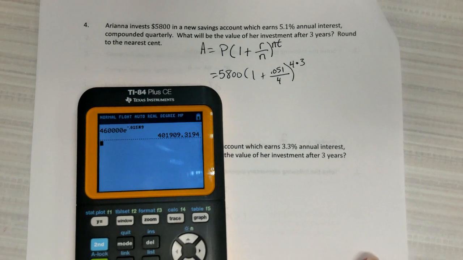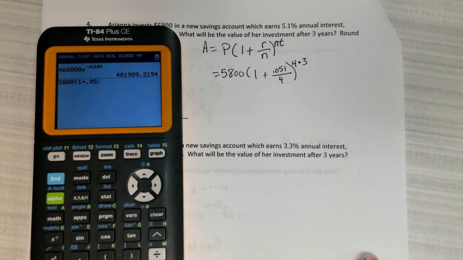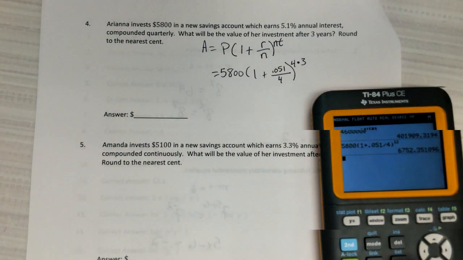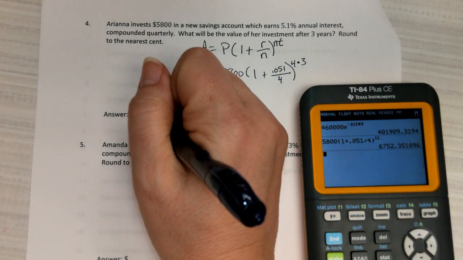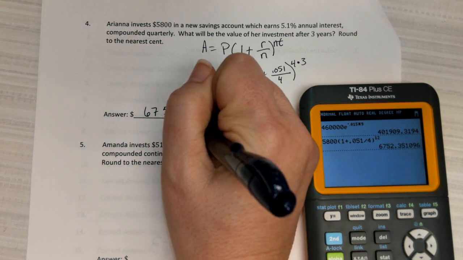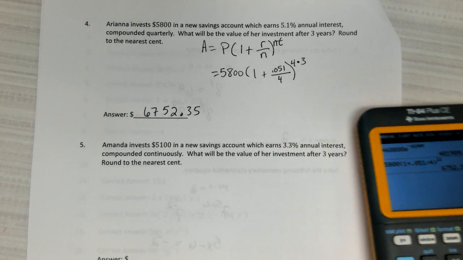All right. So I've got 5,800 times 1 plus 0.051 divided by 4. So you don't really need to do any intermediate steps, but you could do 12. And I got $6,752.35. And anytime it's money, they want 2 decimal places. So far, we still have pennies. Okay, questions?